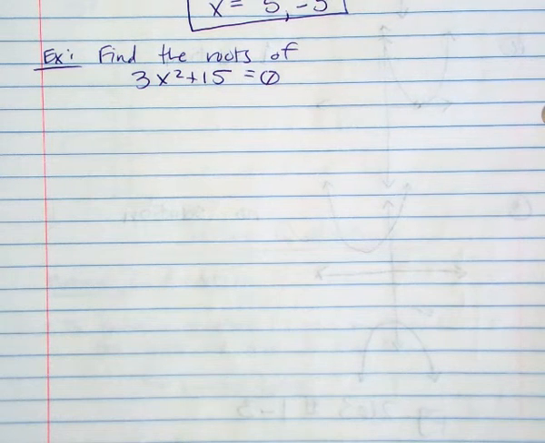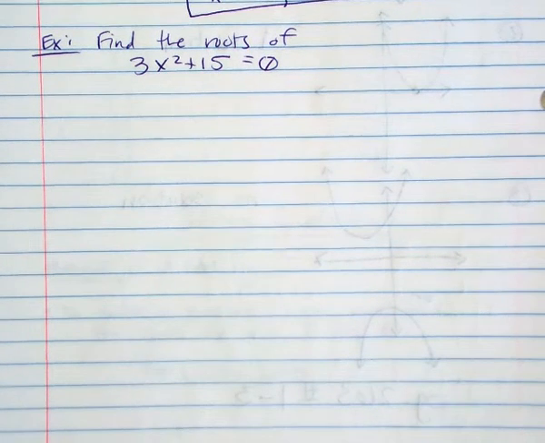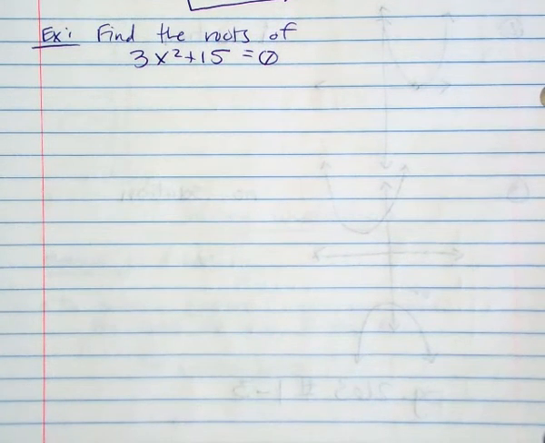Trying to graph this is a complete waste of time. If you made an XY table, you'd realize there were no zeros, you would just keep going and going and going, and you would find that this is just plain wrong. Why would you do this to yourself? And here's why.